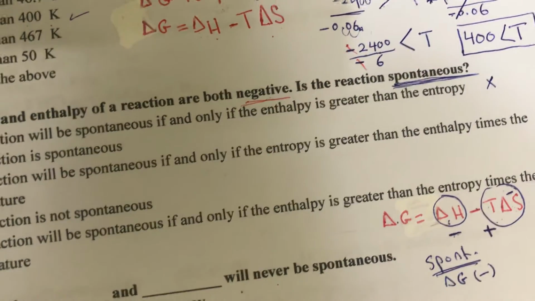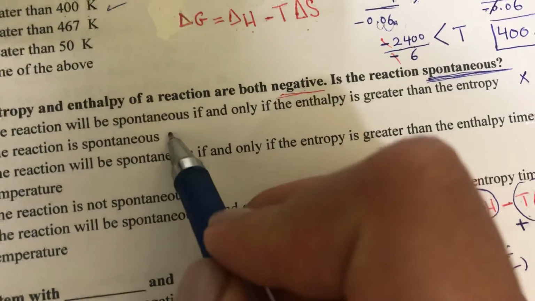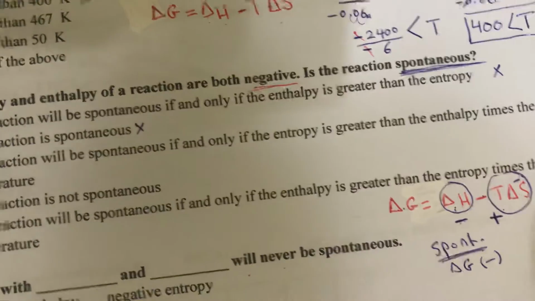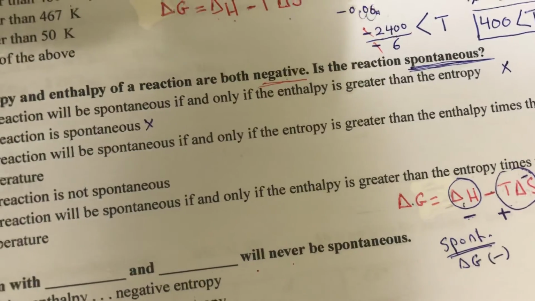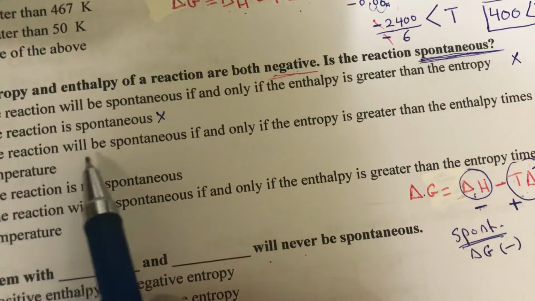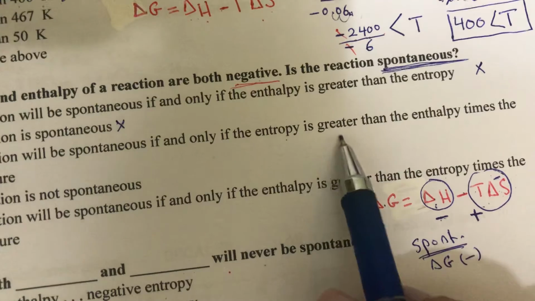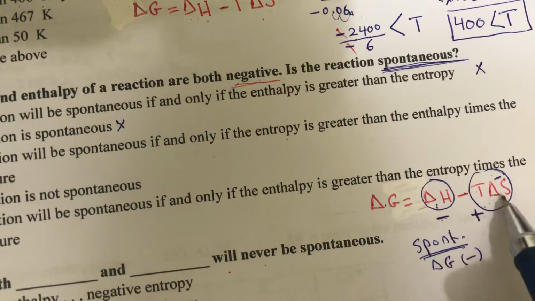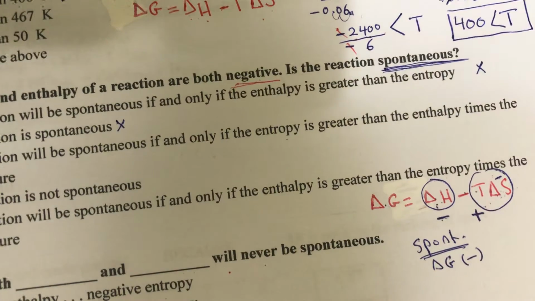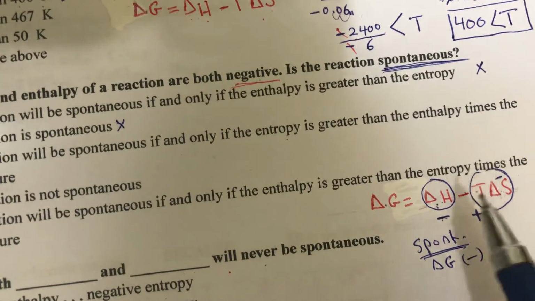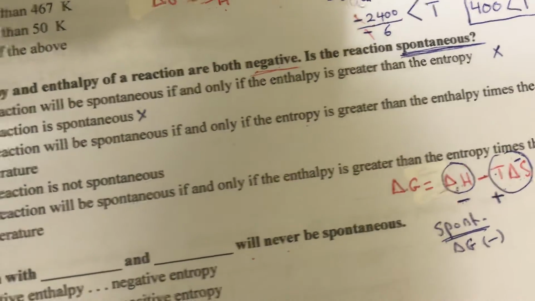So, is the reaction spontaneous? No, it depends. It depends on the amount of delta H and T delta S. The reaction will be spontaneous if and only if entropy is greater than the enthalpy times temperature? No. It's spontaneous when enthalpy is greater than temperature times entropy.